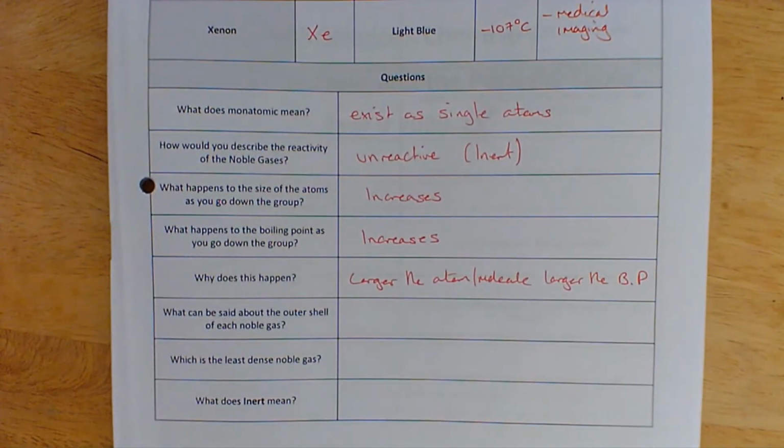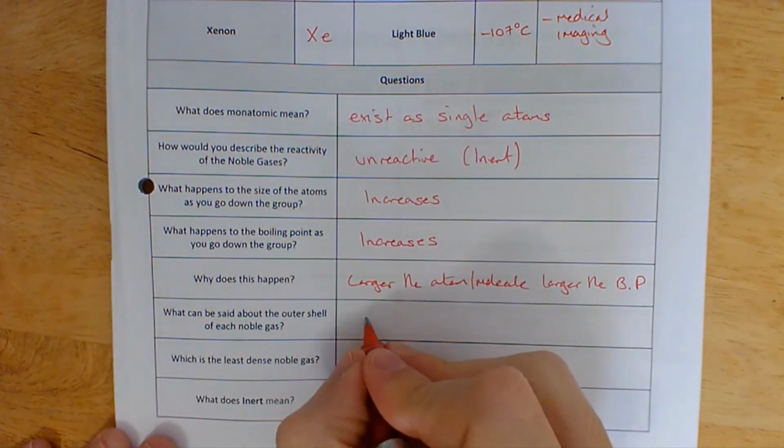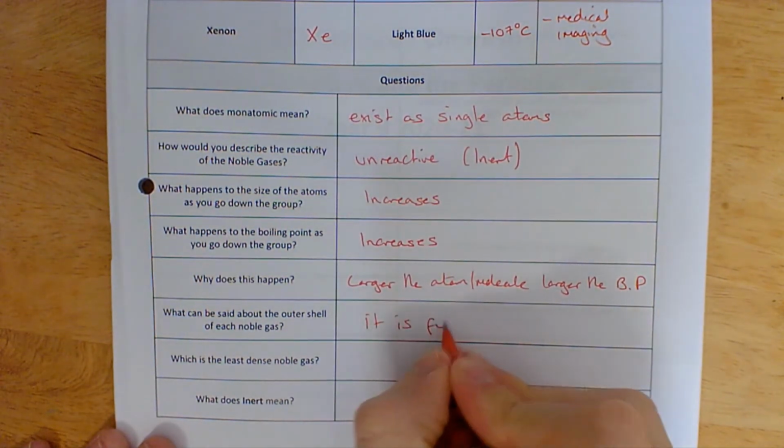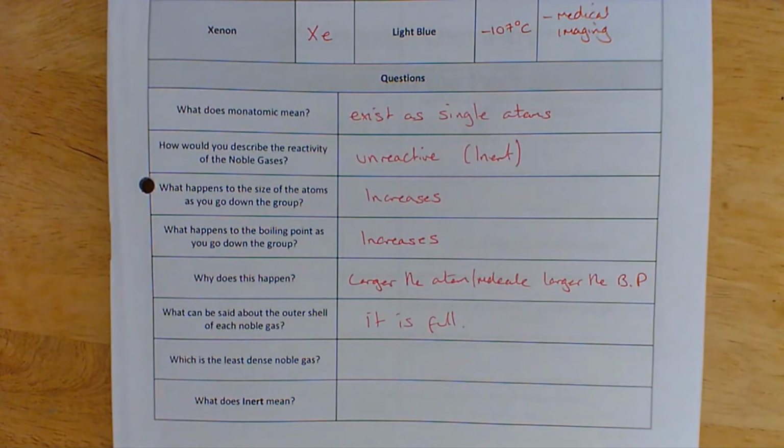What can be said about the outer shell of each noble gas? It is full. So helium can only hold 2 in its outer shell, and it has 2. Neon can only hold 8 in its outer shell, and it has 8. Argon can only hold 8 in its outer shell, and it holds 8.